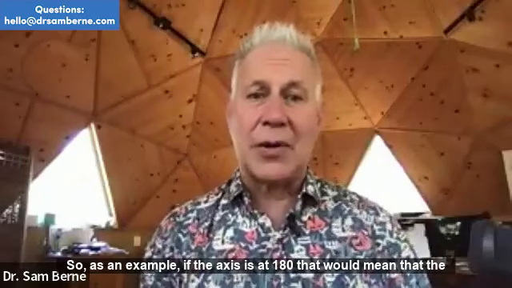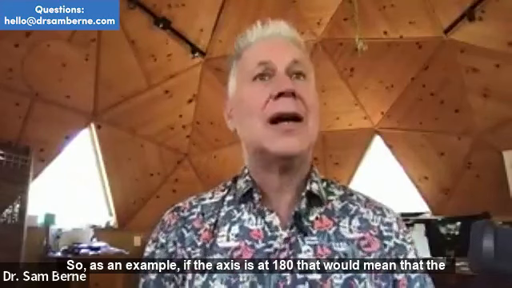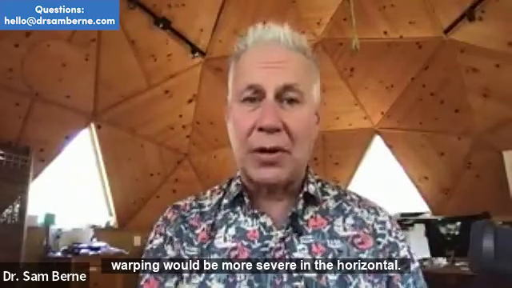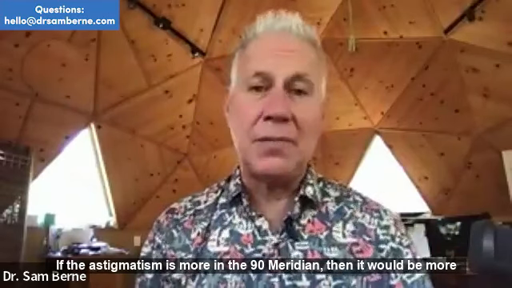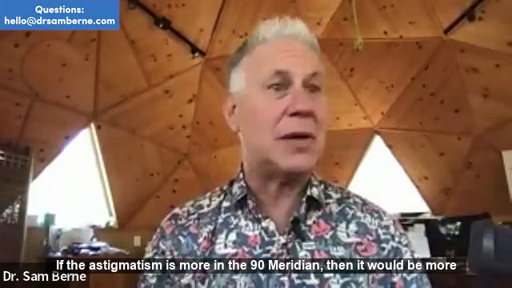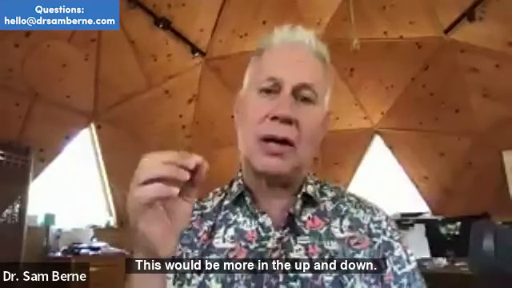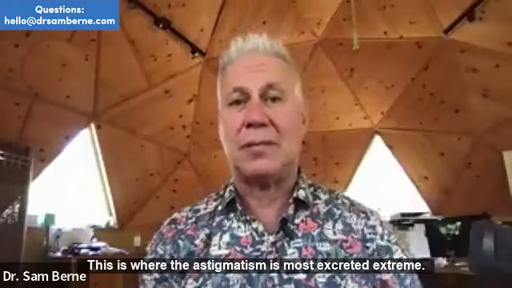So as an example, if the axis is at 180, that would mean that the warping would be more severe in the horizontal, say the 3-9 meridian. If the astigmatism is more in the 90 meridian, then it would be more vertical. This would be more in the up and down. This is where the astigmatism is most extreme.